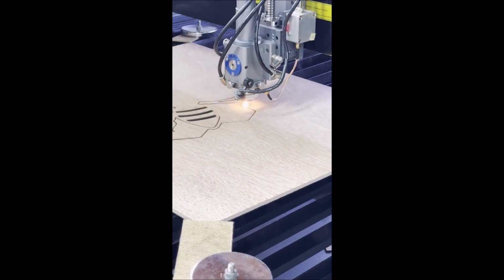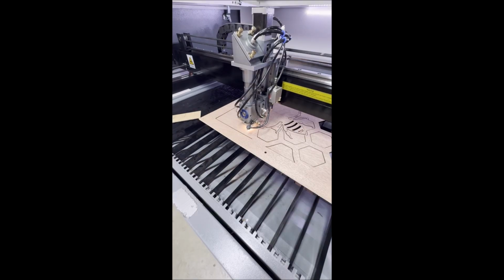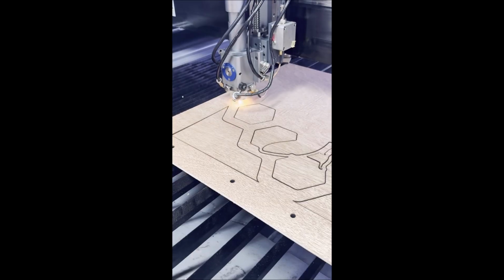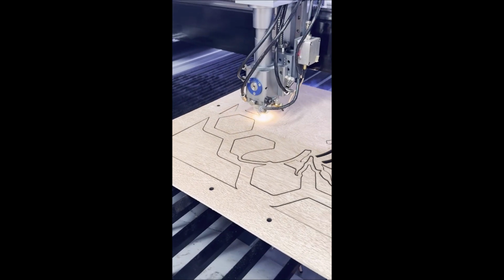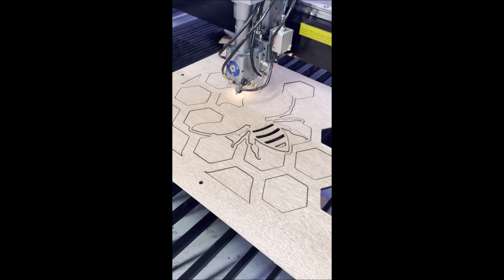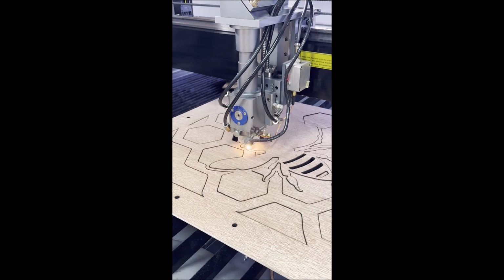This is a 300 watt laser, so I'm using about 34% power, but I'm using about 28 psi of air, which makes my cut clean. Mahogany plywood 1/4 inch thick easily cuts, very smooth. After the cut, the parts just pop right out.